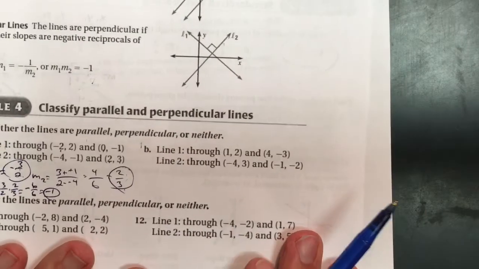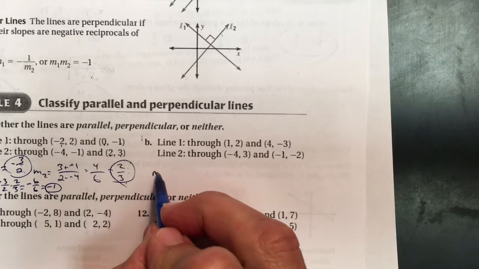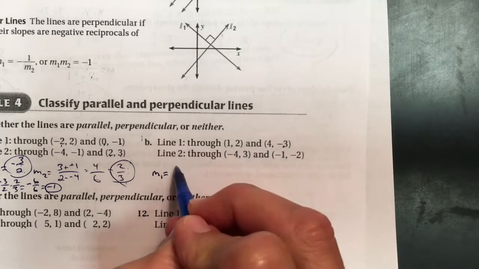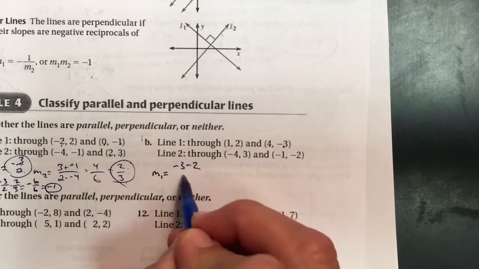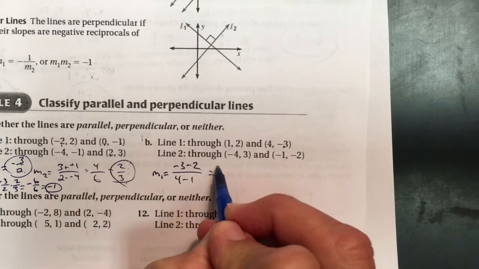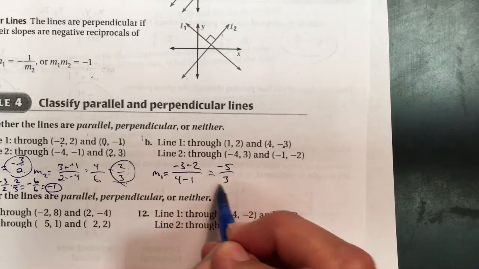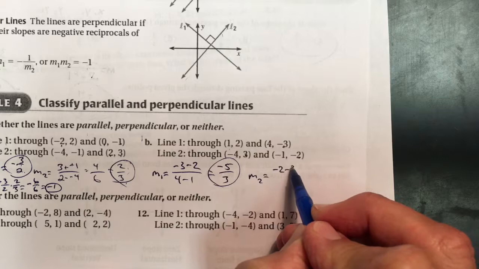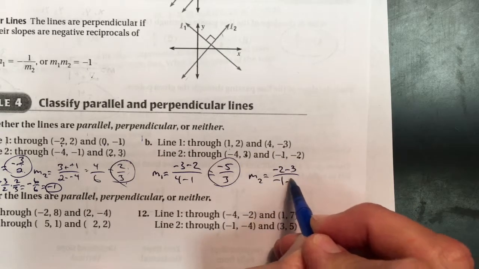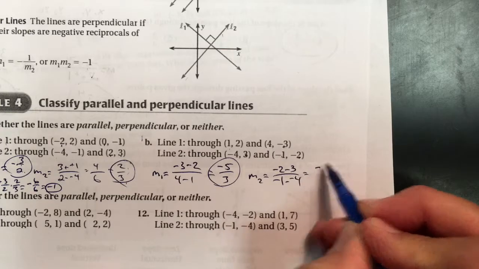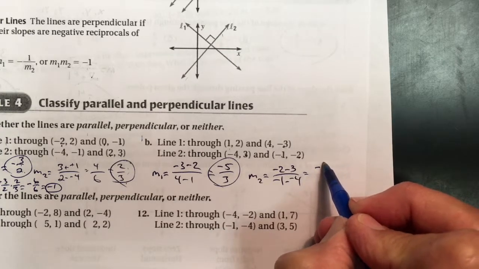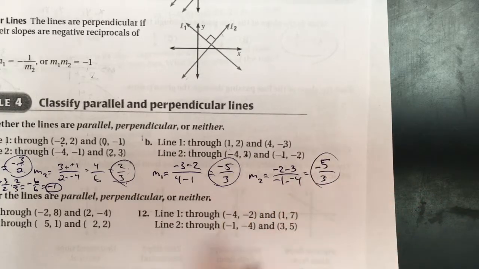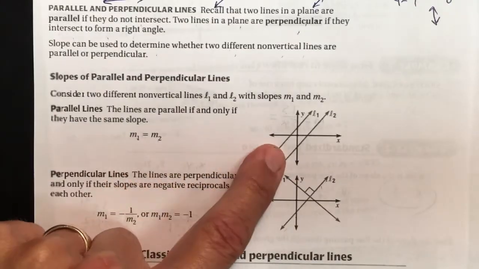Letter B. Find the slope of 1. So measure the slope of line 1. -3 minus 2 over 4 minus 1. That's -5 over 3. Slope 2, -2 minus 3 over -1 minus 4. Geez, that's a lot of negatives. This gives me a -5, and this gives me a +3. Those two are exactly the same. When the slopes are equal, you have parallel lines.